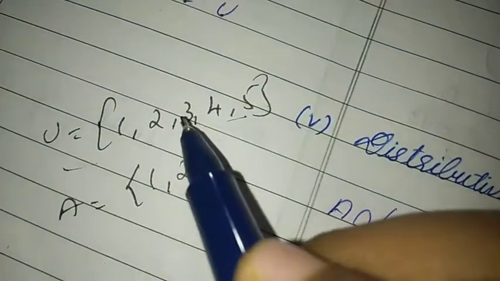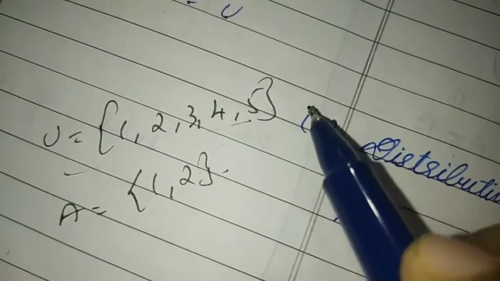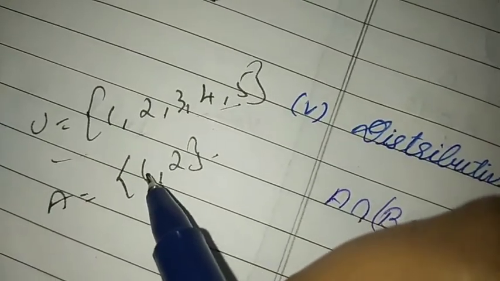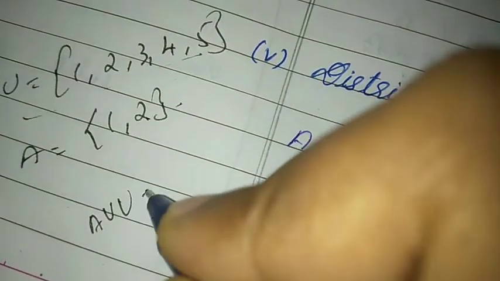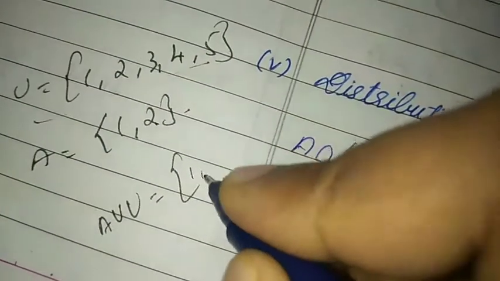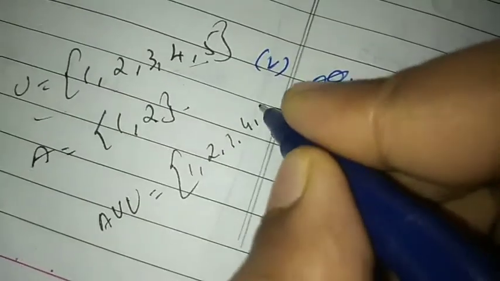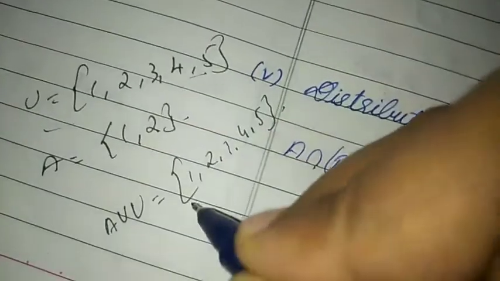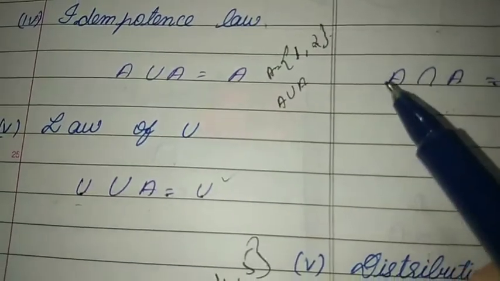For example, when we take U is equal to {1, 2, 3, 4, 5} and A is equal to {1, 2}, if we take the union, what will we get? We will take all the elements of U as well as A, and the common elements we will take only once. So 1, 2, 3, 4, 5 itself. We got back the same set, that is U, so therefore I have written U.